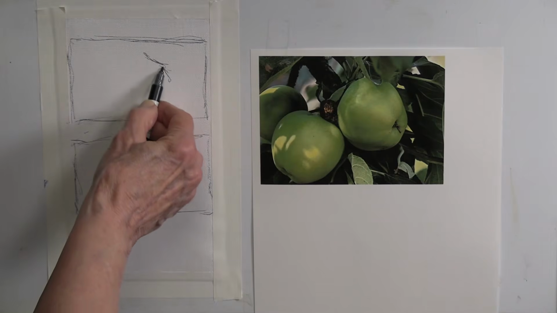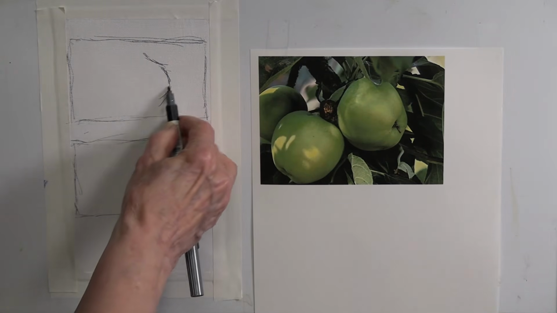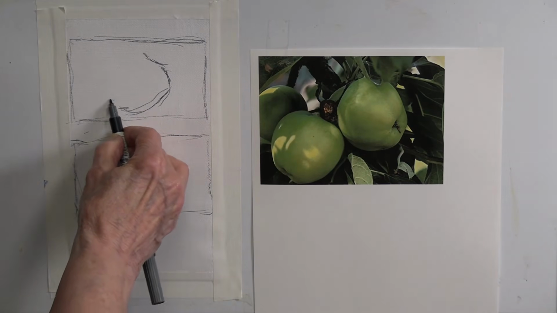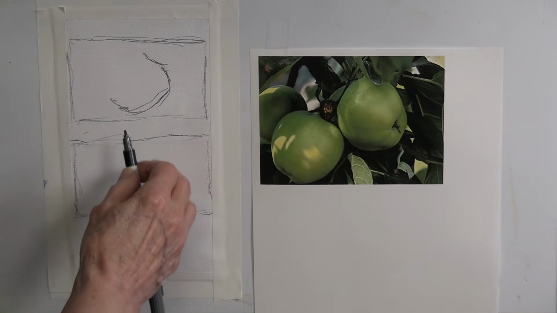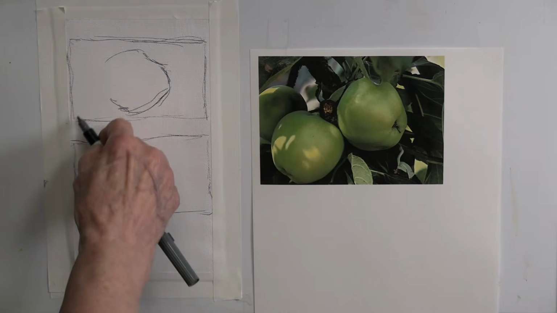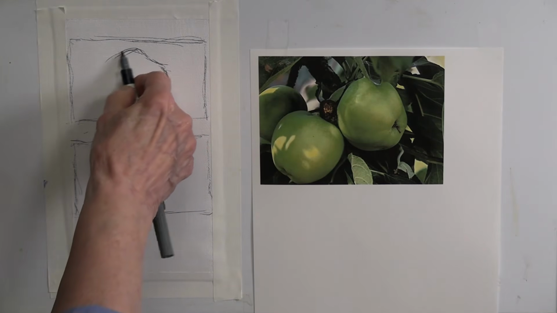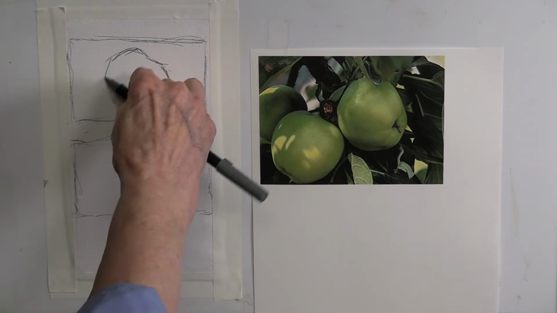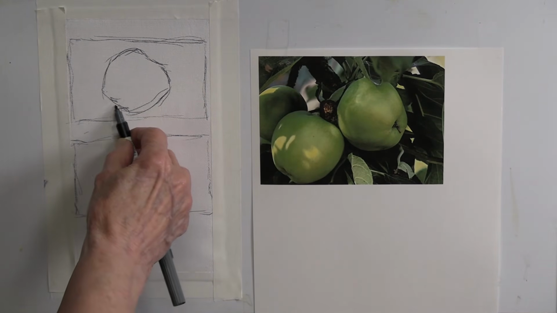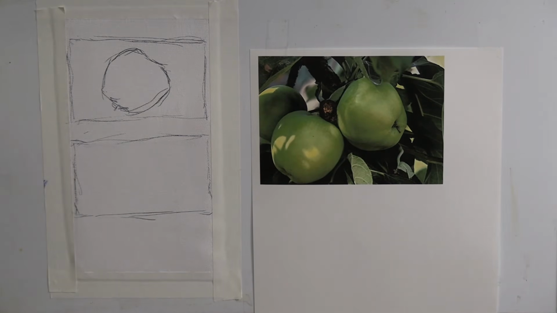And so I would then create a preliminary drawing of the shape, and that means that really all you need are the edges of the shape. You don't need anything more than that. And so this is something like that. All right. And let's see, do I need anything else indicated there?